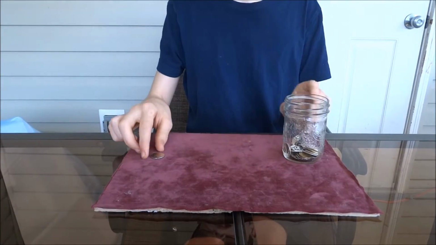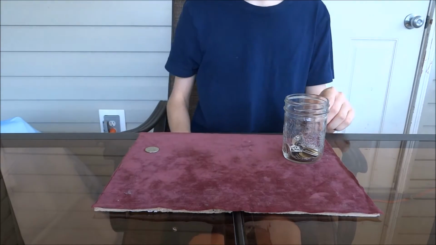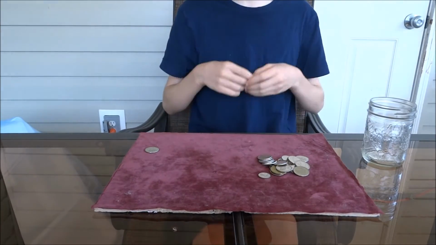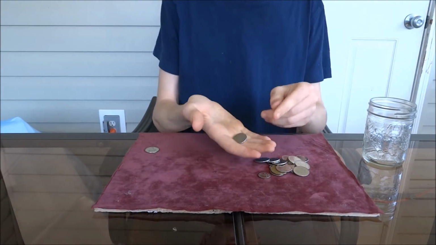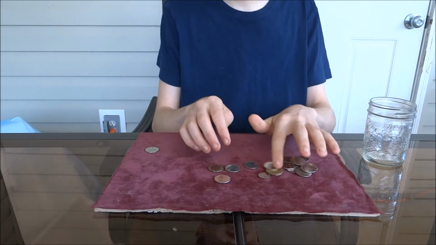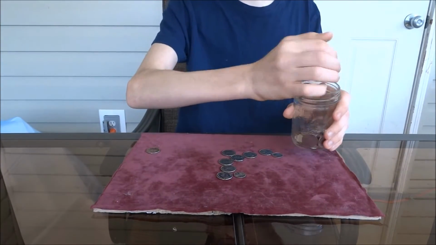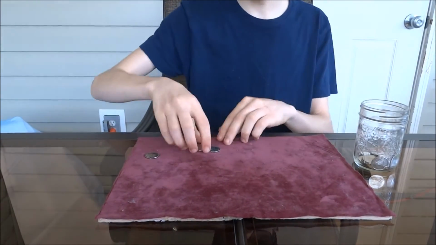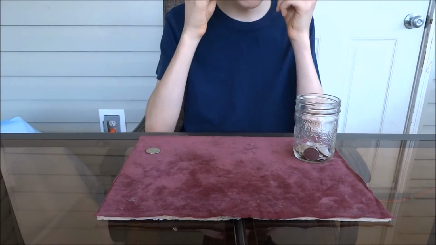When that was done, I'm going to show you right now. Okay, so here is how that was done. First of all, you're going to take any random quarter, it doesn't matter what the date is, and put it to the side right here, okay? And then, you're going to have a bunch of random coins either borrowed from the spectator or your own. It's better if they're borrowed from the spectator, but if you use your own, then make sure that all the dates are different on all the coins. Now you're going to put them in the jar, and then you want them to pick the same type of coin that you have over here. So since we have a quarter over here, you're going to want them to pick a quarter.